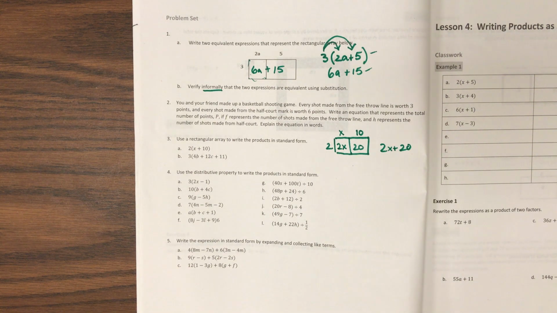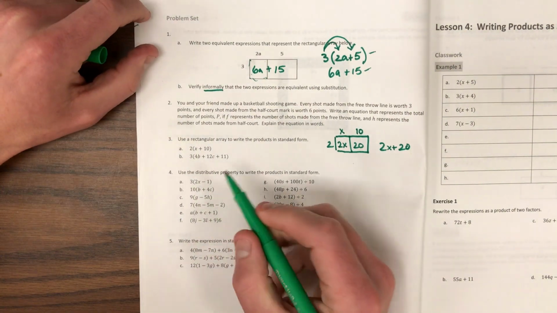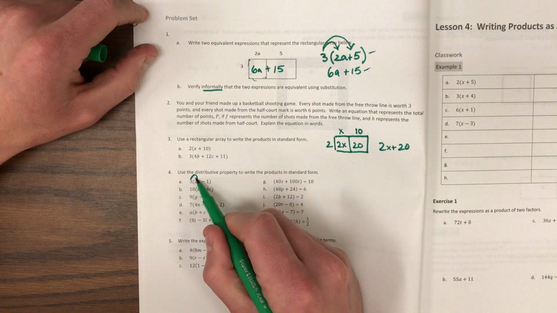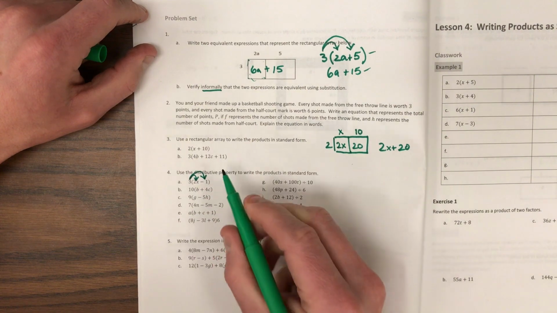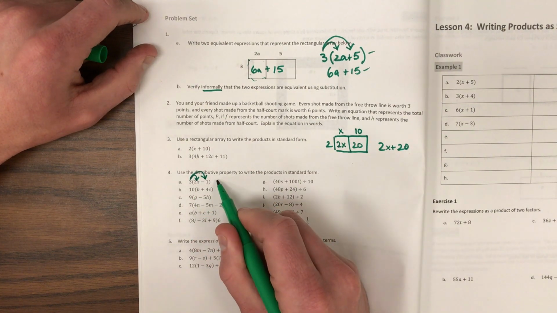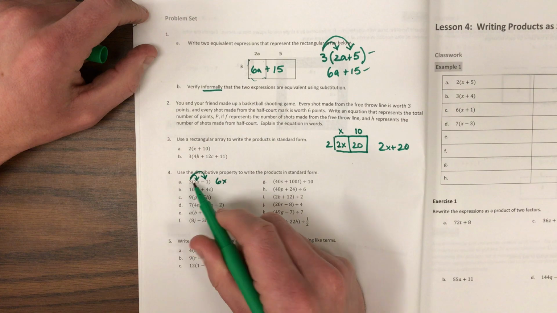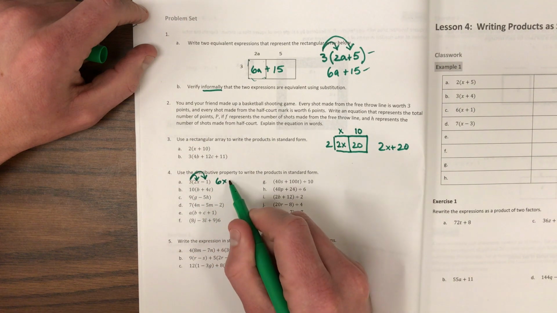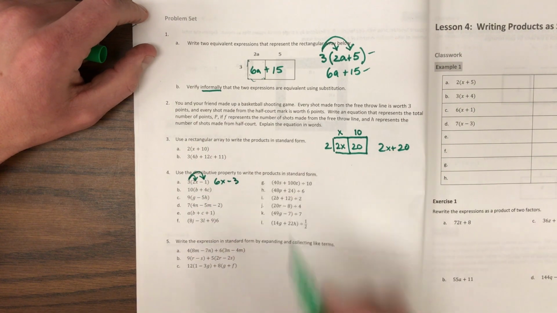Number 4 says, use the distributive property to write the products in standard form. So I'll do a couple of these for you. We're just going to distribute whatever's on the outside of the parentheses to the stuff on the inside. So 3 times 2x is 6x, and 3 times 1 is 3, and we have a minus sign, so 6x minus 3.